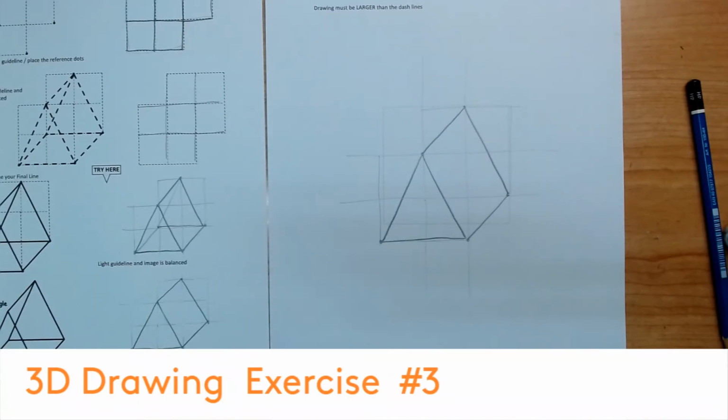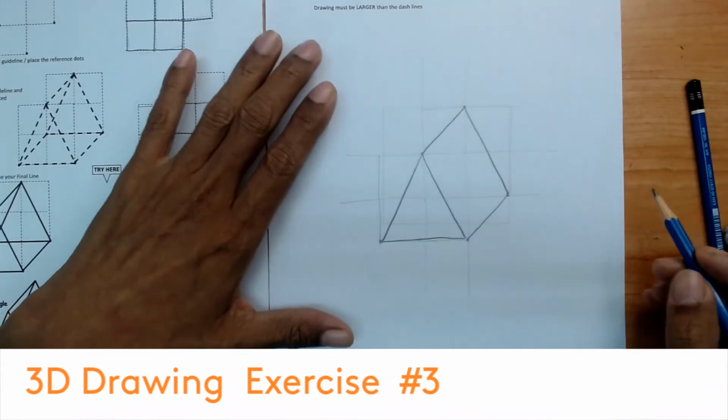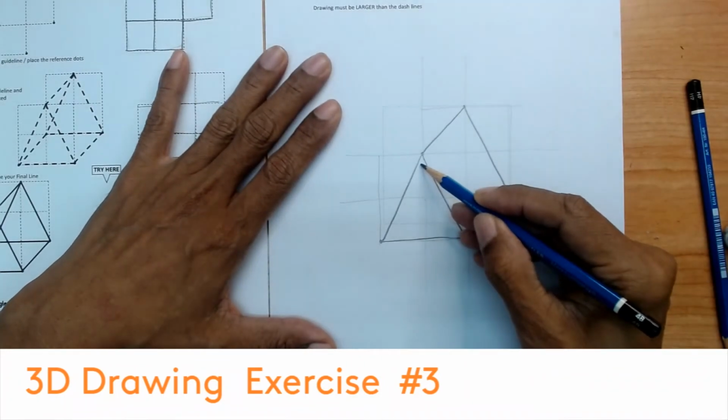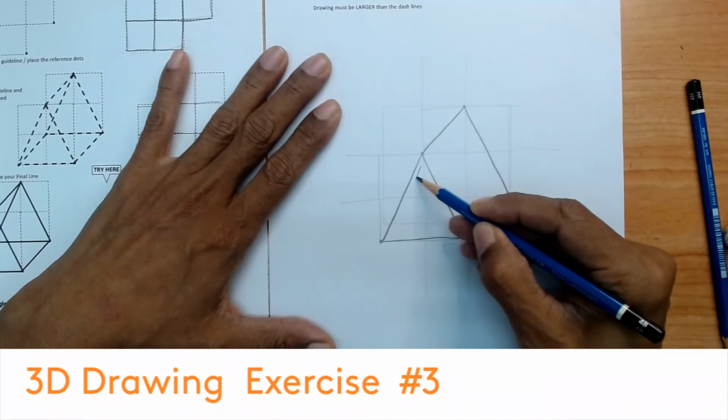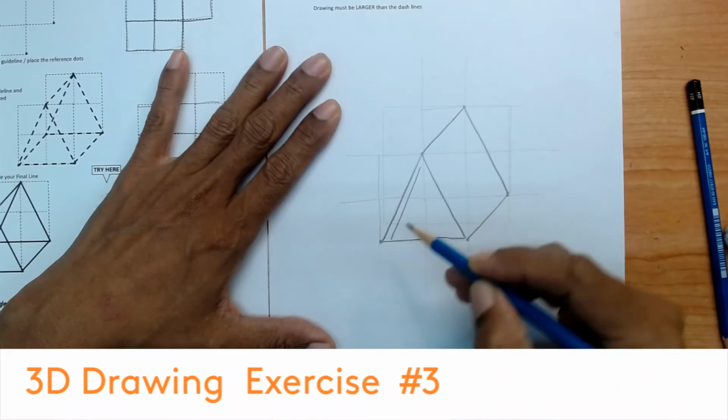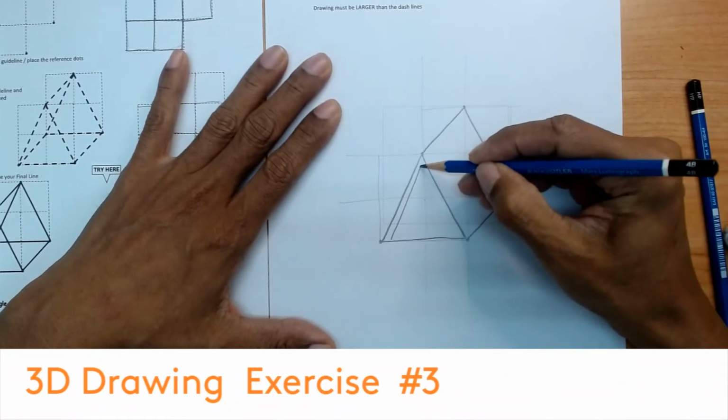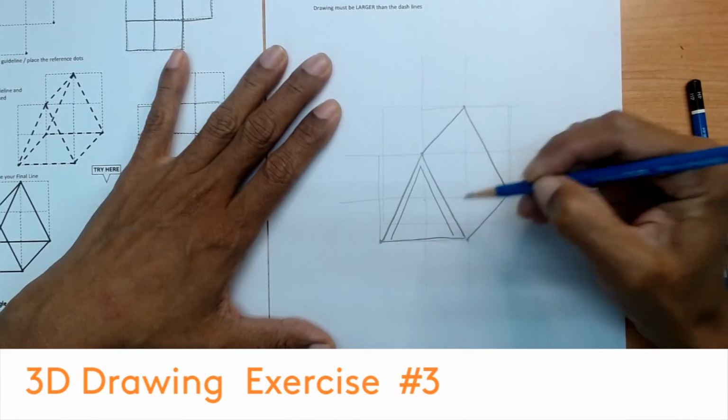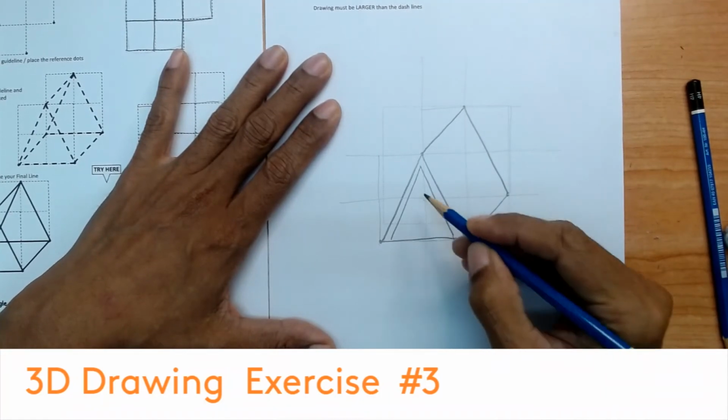Let's try the roof. So we can have a roof like this, a roof like that.